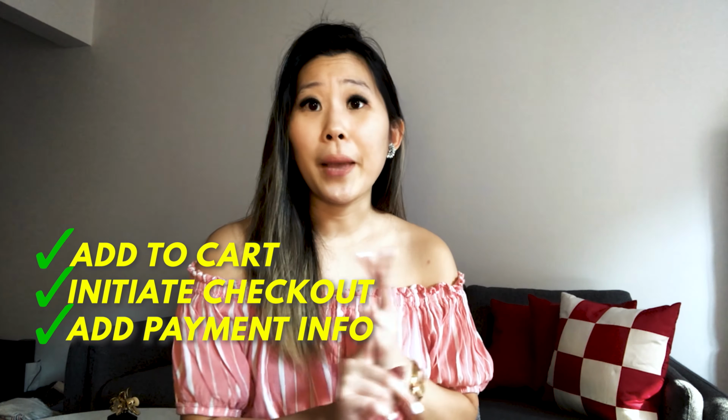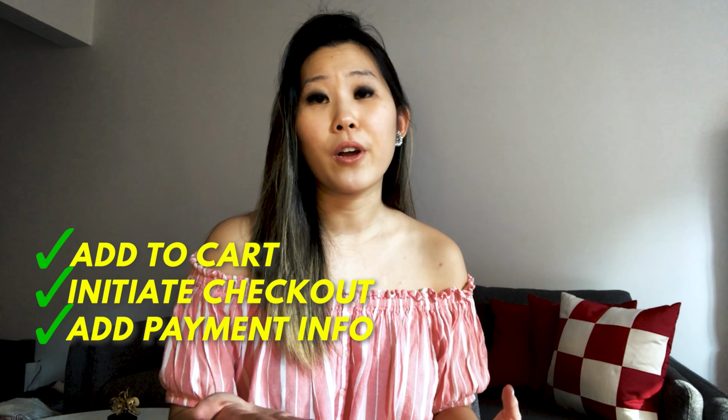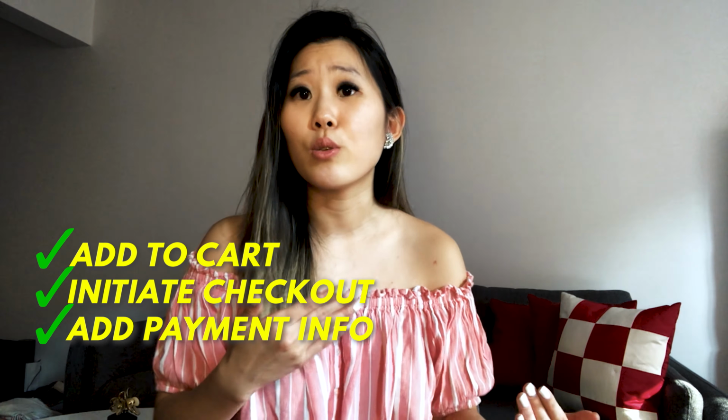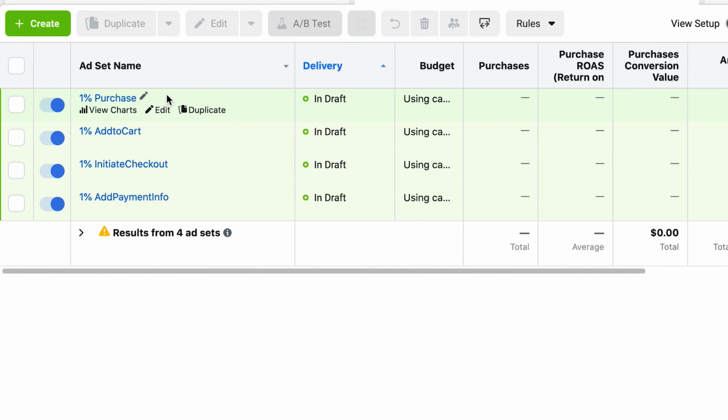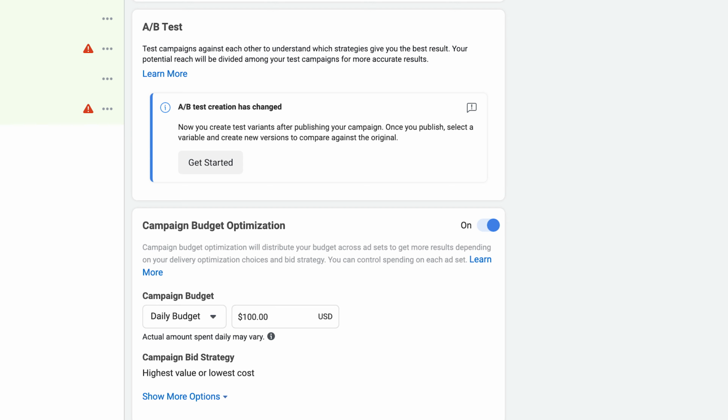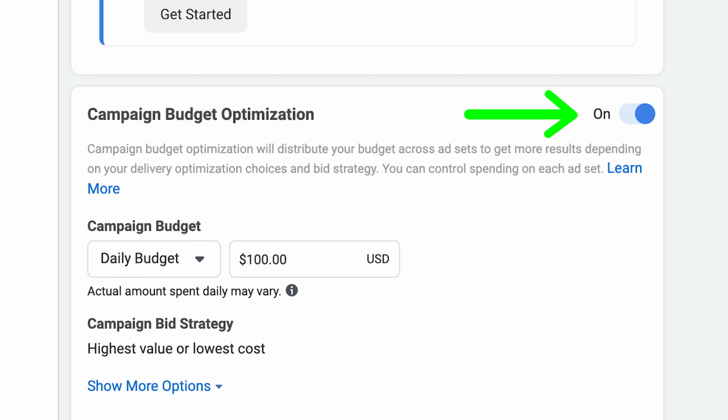In some cases, you'll see that other website events such as add to cart, initiate checkout, or add payment info will convert better than your purchase audience. So you'll want to test your lookalikes based on those different website events as well. So what does that look like? Well, you might create a 1% lookalike audience for each of these events, one for purchase, one for add to cart, one for initiate checkout, one for add payment info, and pool all of those lookalike audiences into one CBO campaign to allow them to compete against each other.